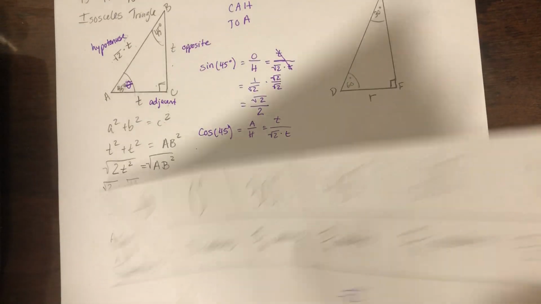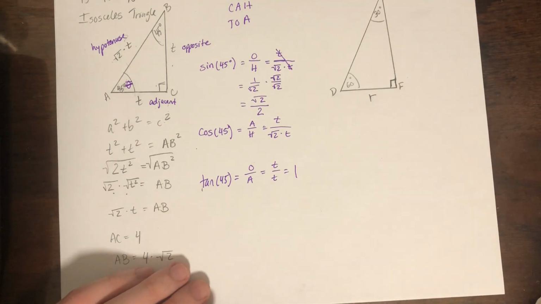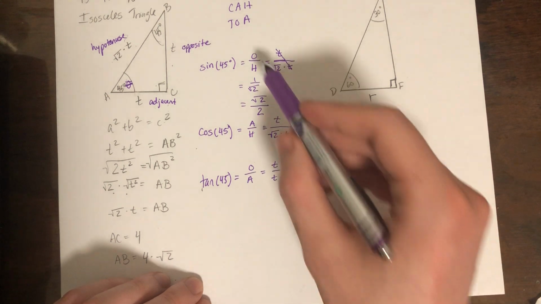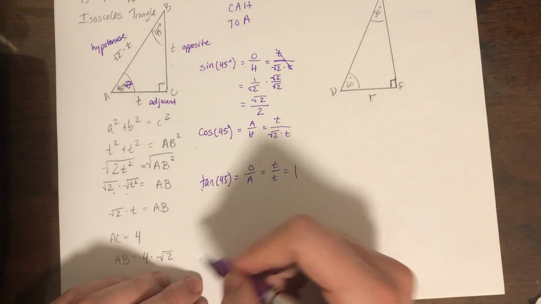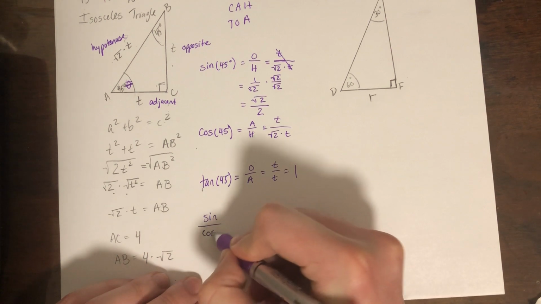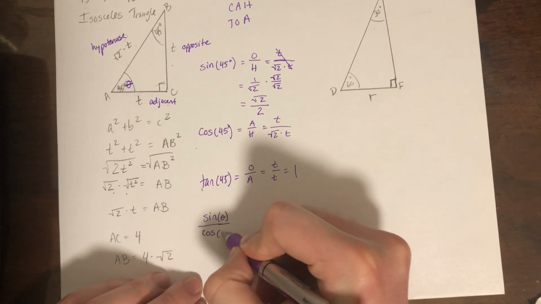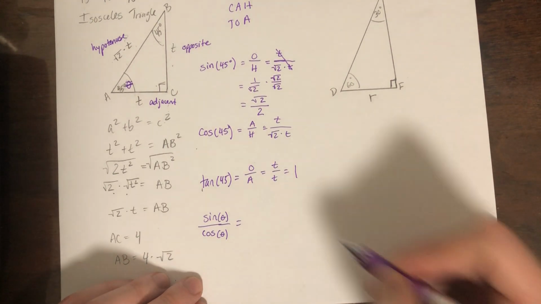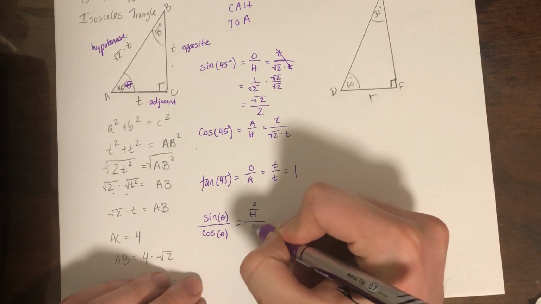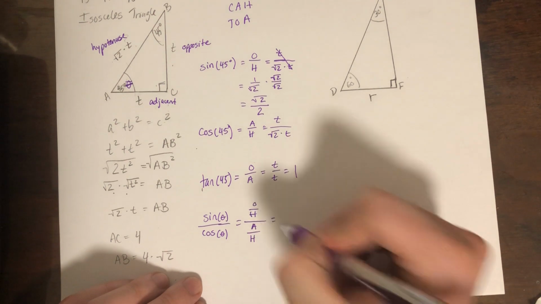Another thing that we can look at when we talk about tan is that opposite over adjacent is sort of like combining the two of these fractions. In actuality, if I take sine and divide that by cosine, what I'm really doing is taking opposite over hypotenuse divided by adjacent over hypotenuse.